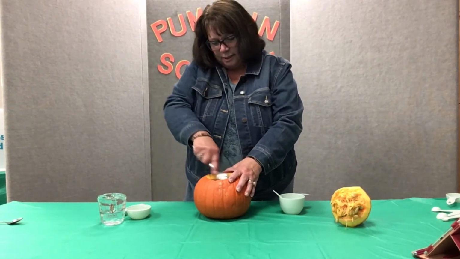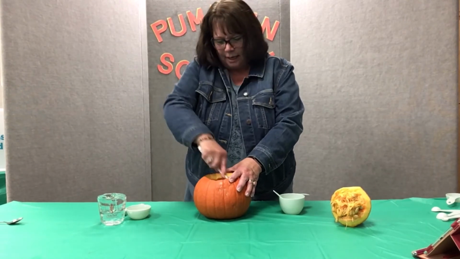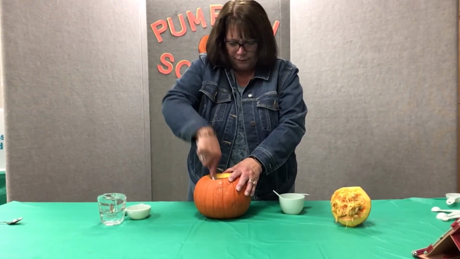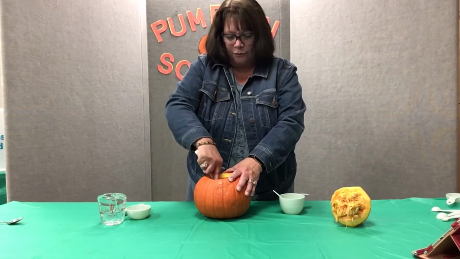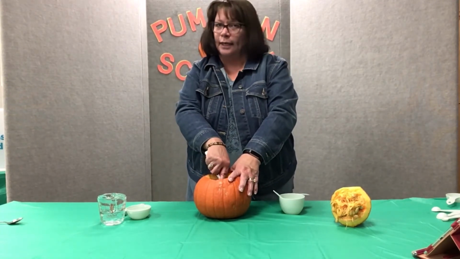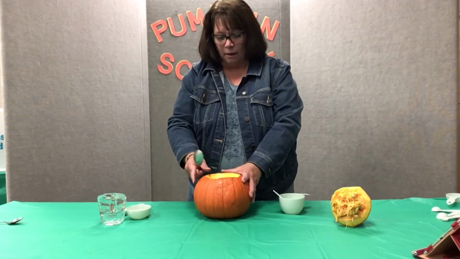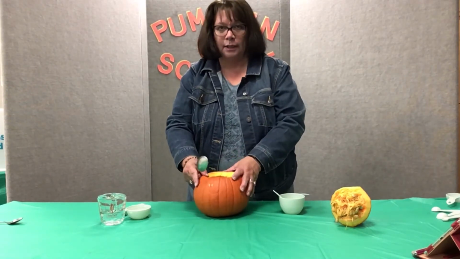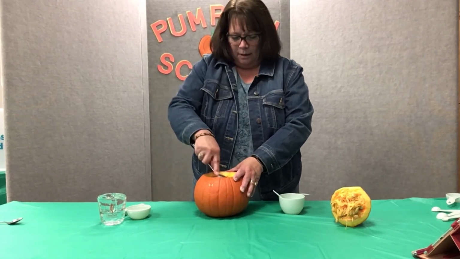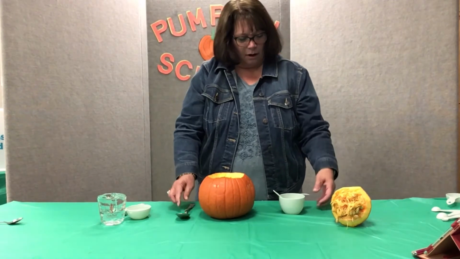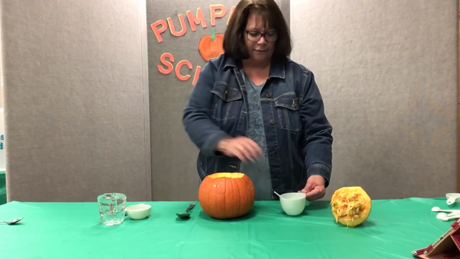So I take a spoon and I'm just scraping the inside, and you know it takes just a minute to do that. I'm stirring all of these seeds. And remember, after you make pumpkin slime in your pumpkin, you can't eat your pumpkin, okay? You can still carve it, you can still use it for decoration, but please do not eat it after you make slime.